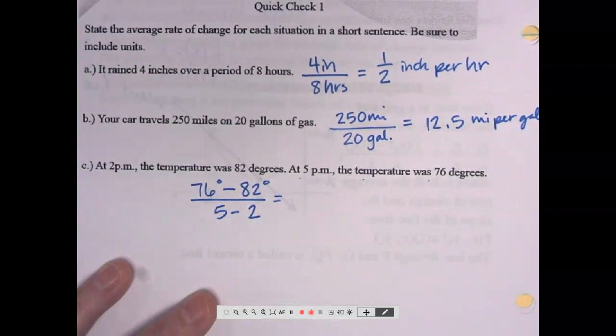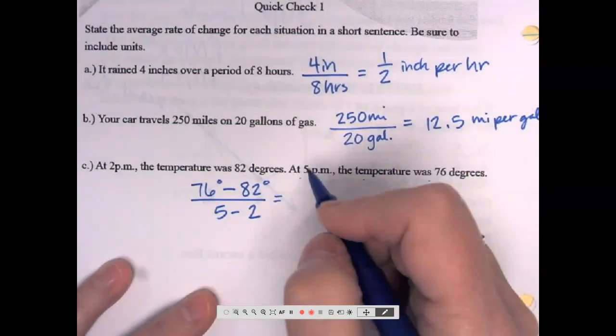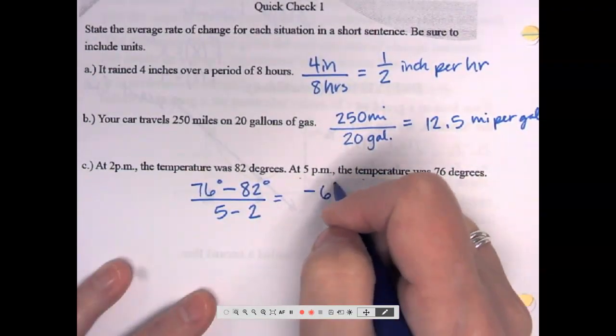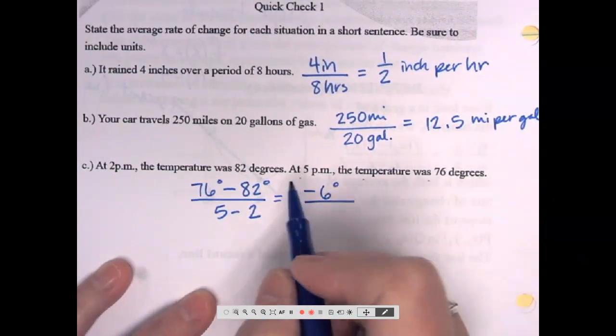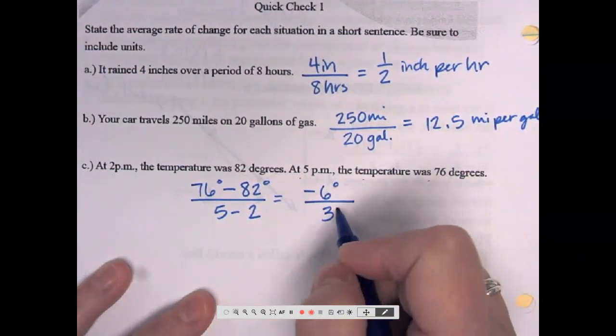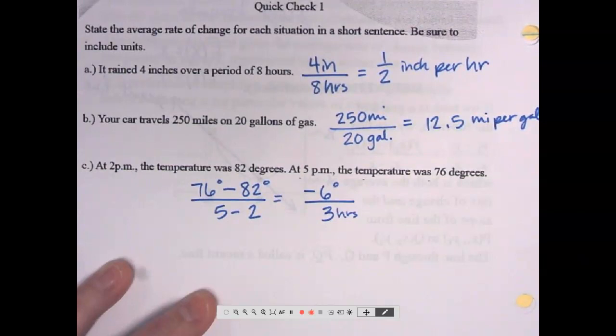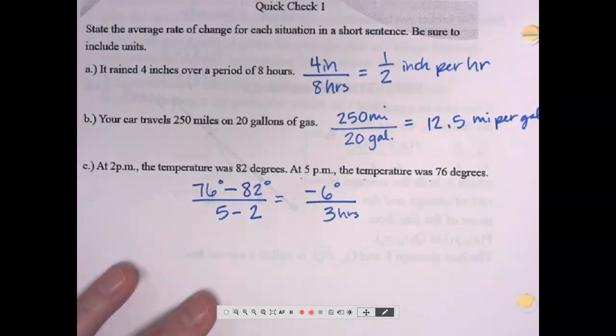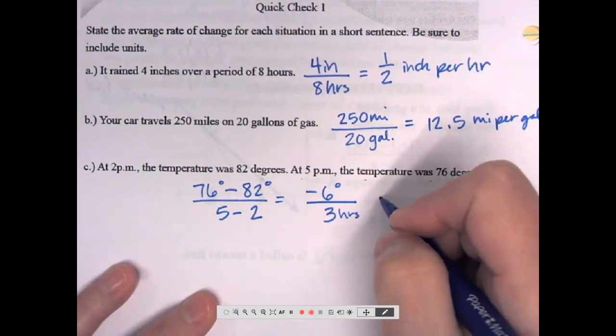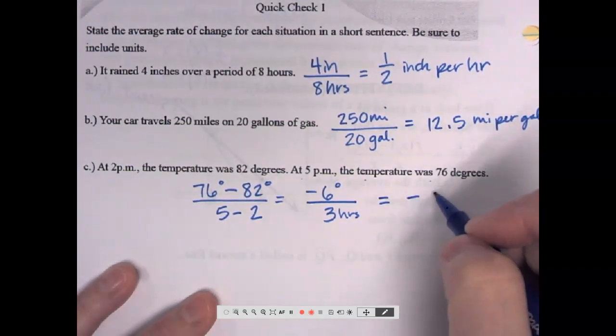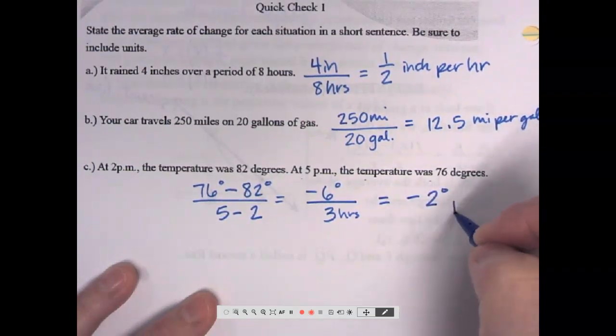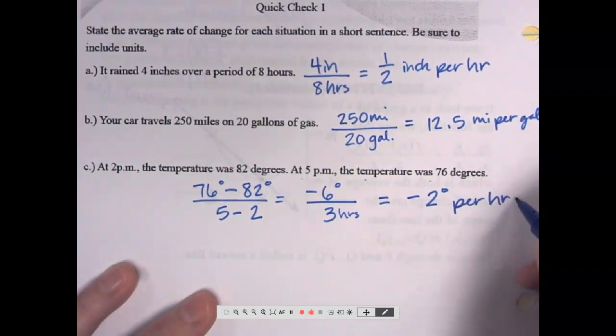Okay, so that's going to give me a negative, isn't it? Negative 6 degrees over 3, and this was hours that we were subtracting down there because it was time. Okay, so that would reduce to negative 2 degrees per hour.